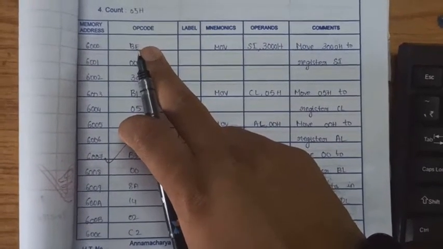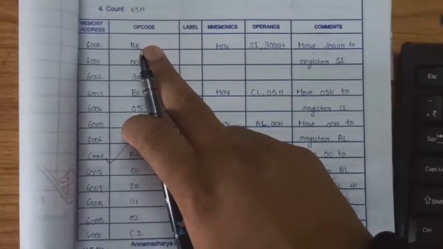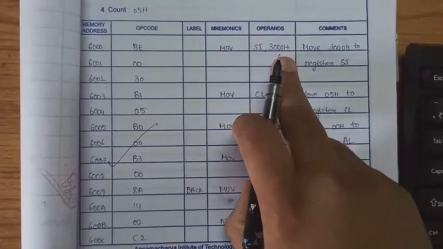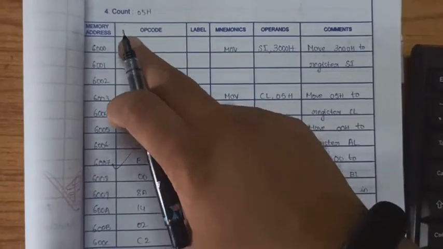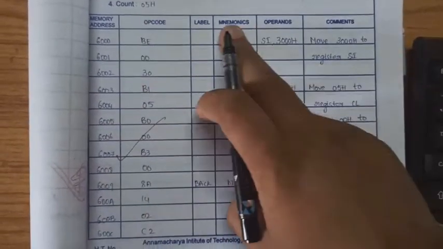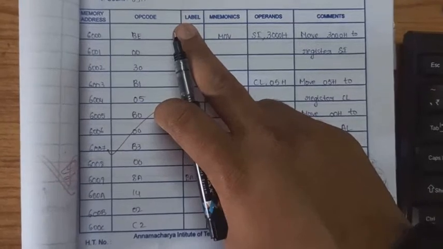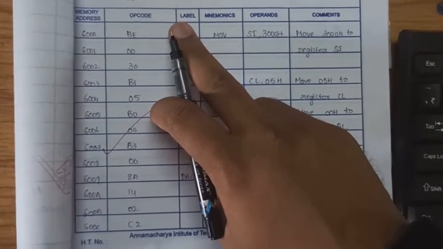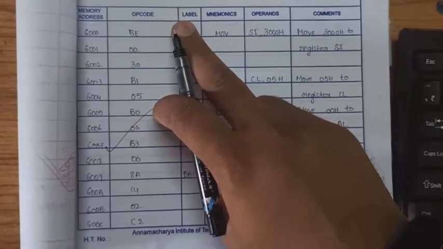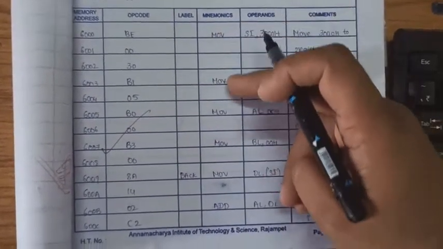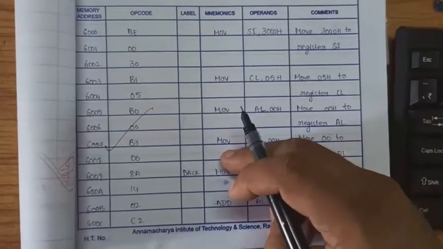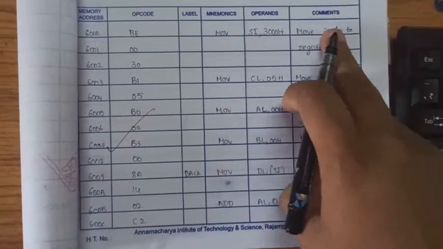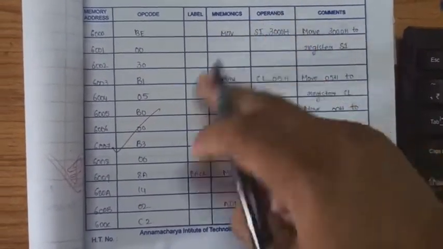Opcode is the language understandable to the processor, equivalent to the instruction. So for move SA, 3000, the processor understands it using these opcodes. The third is the label. A label is a part of a program where the control is transferred depending on a condition, or unconditionally. Mnemonics represents the first part of the instruction, operands represents the operands involved, and comments explain what operation happens using this instruction.